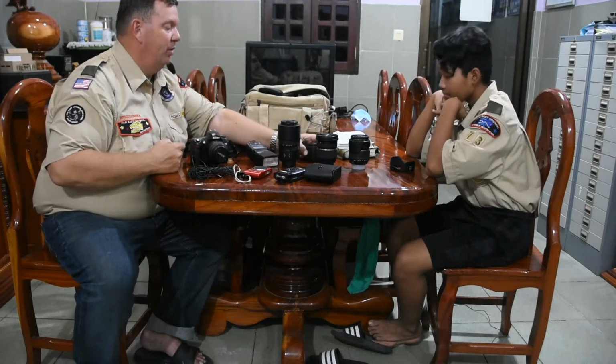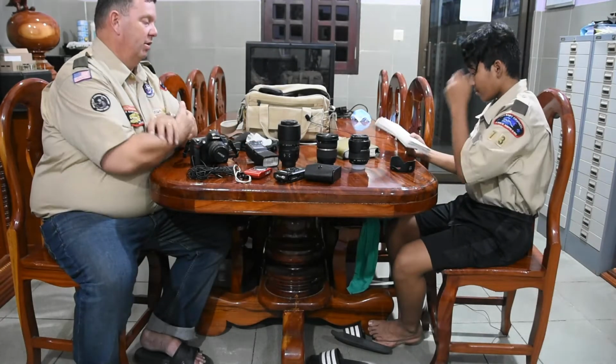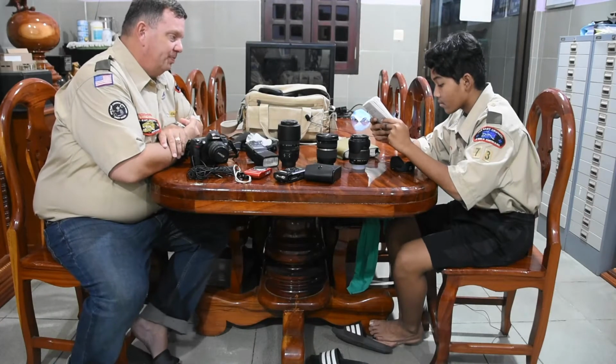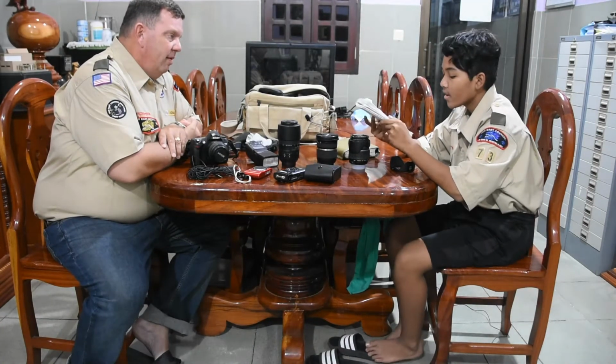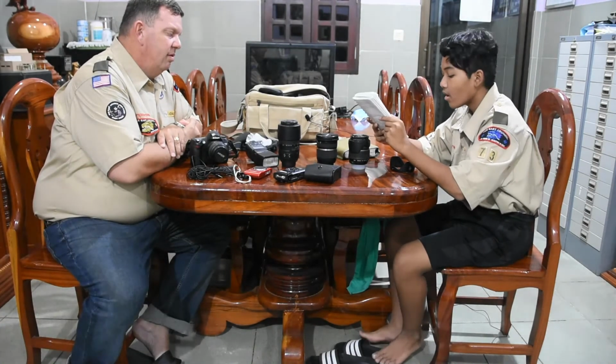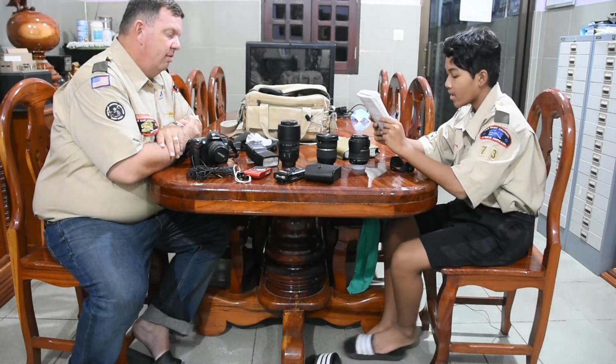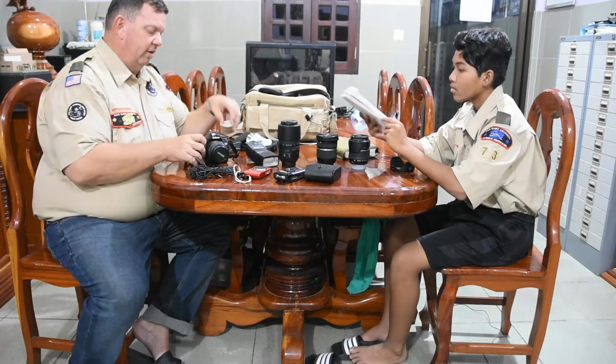Why don't you read B, and let's just talk about that one a little bit. And please Google this, guys. Google this so you can learn more. 2B, exposure, aperture, f-stops, shutter speed, and ISO. Okay, so we talked about that earlier.